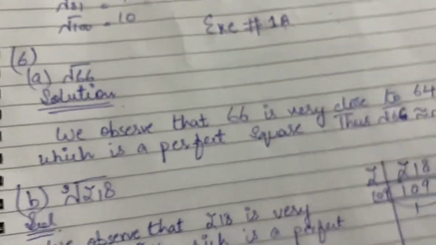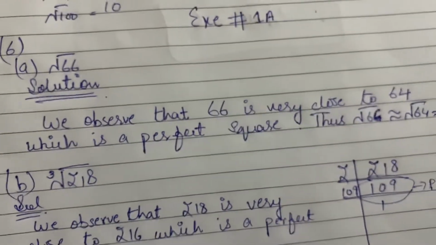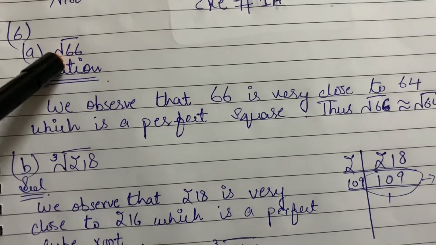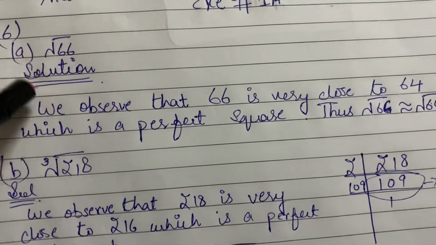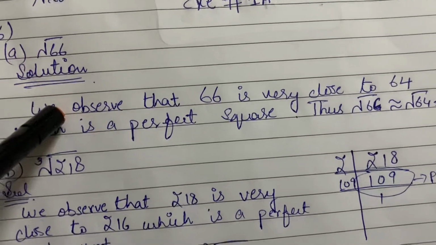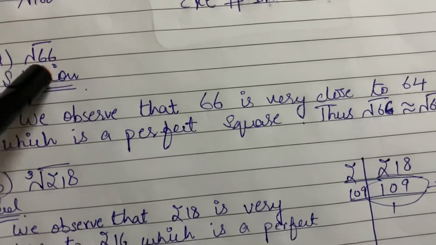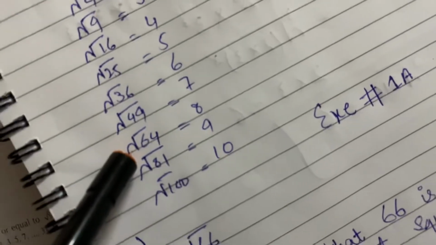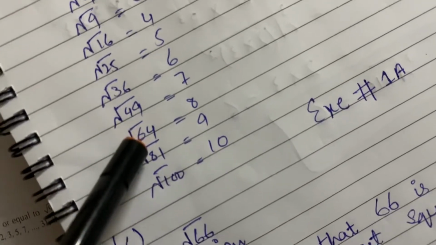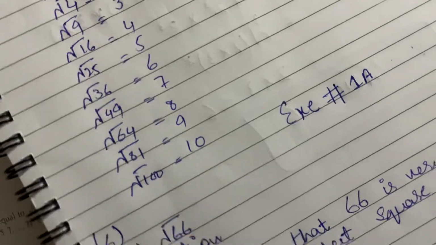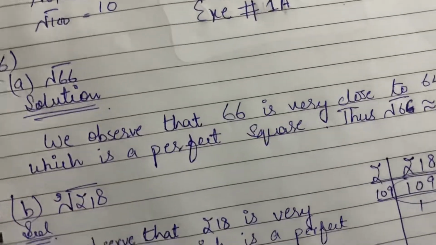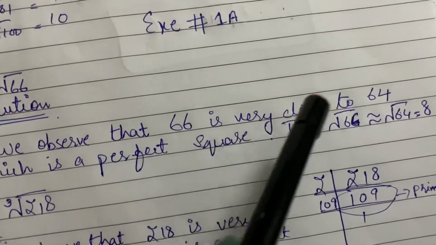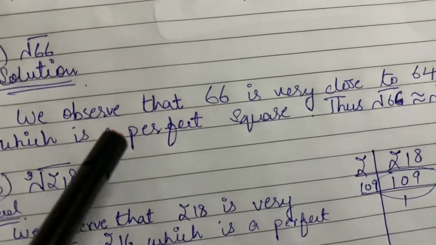Okay students, part a is square root of 66 and we have to estimate the value. First write the solution. We observe that we think about a number which is very close to this 66 and must be a perfect square. Again you can see that 64 is that specific perfect square which is very close to this number. So we will write it like this. We observe that 66 is very close to 64, which is a perfect square.